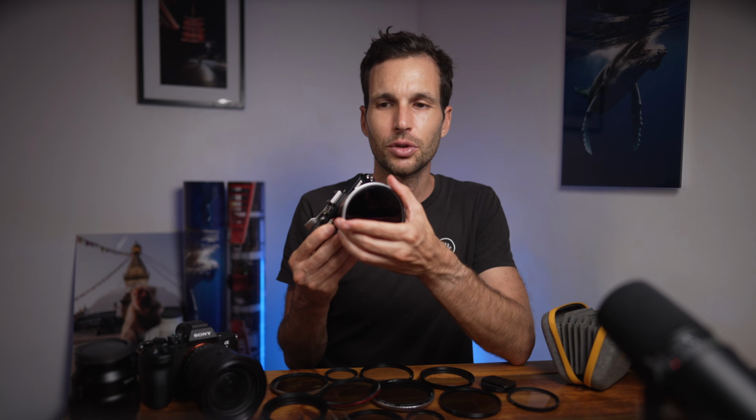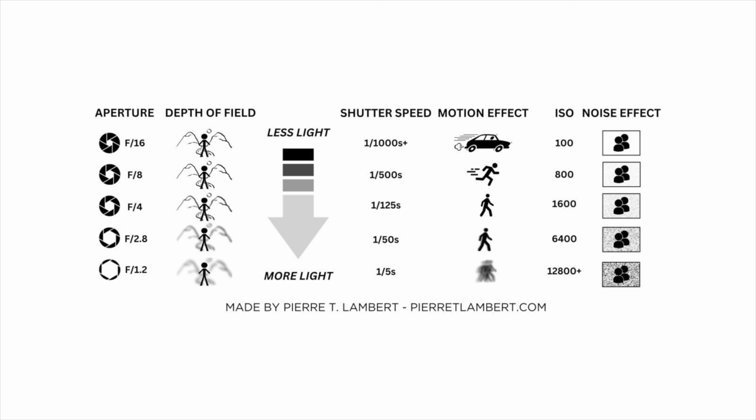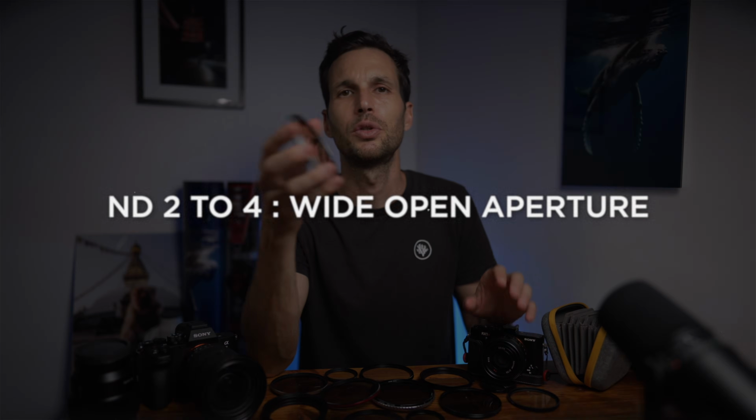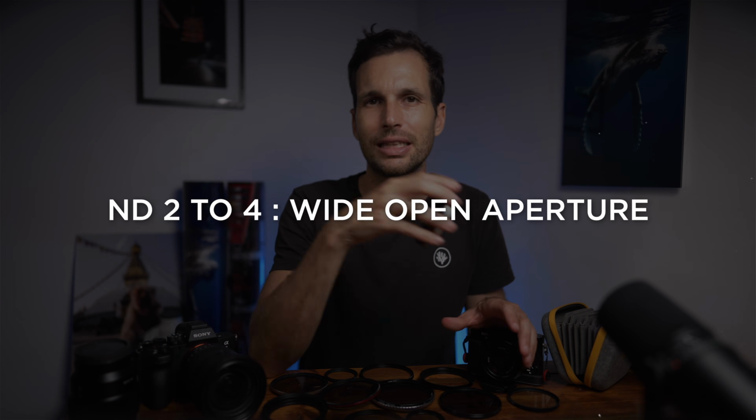But with the ND filter, now I'm able to reduce the light, keep that aperture wide open at f2, and then adjust my shutter speed depending on what I'm actually needing and not to the cap. How do you choose an ND filter? Simple. If you're trying to achieve that, so basically keeping your aperture wide open, usually ND2 or 4 is largely enough in daytime.